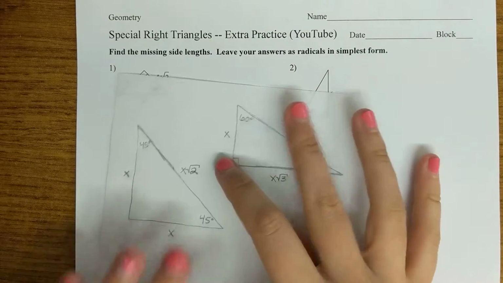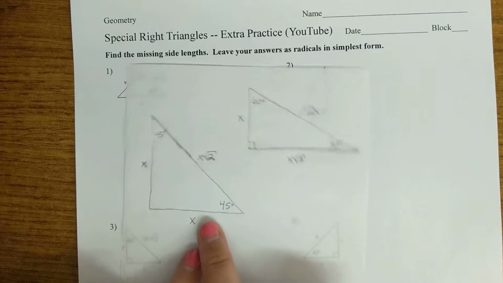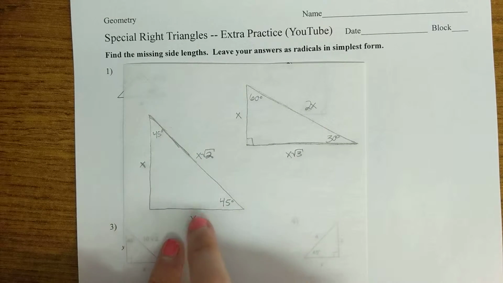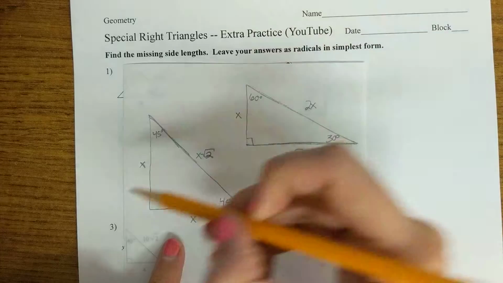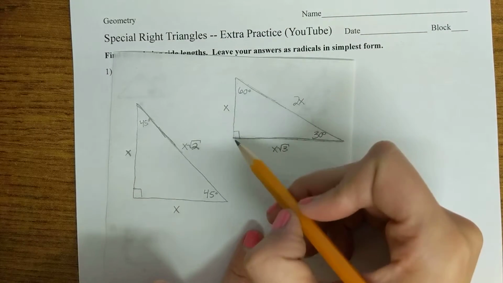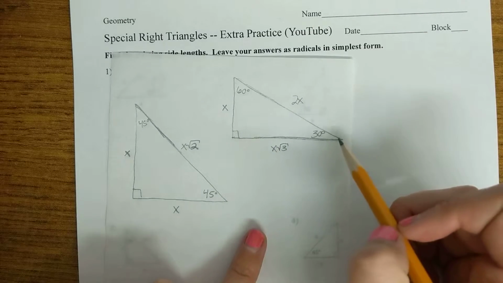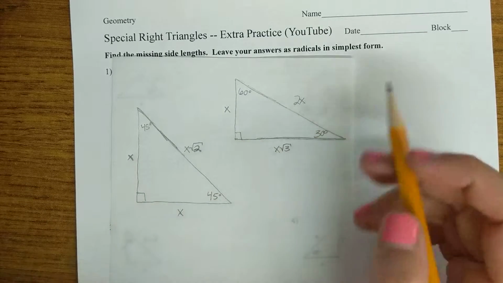So I put the special right triangles on a piece of tracing paper so that we could see which sides line up. For 45, 45, 90, you have x, x, and the hypotenuse is x root 2. For 30, 60, 90, the short side is x, the hypotenuse is twice that amount, and the other leg is x times root 3.